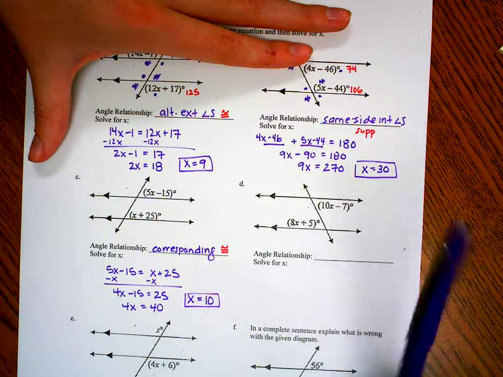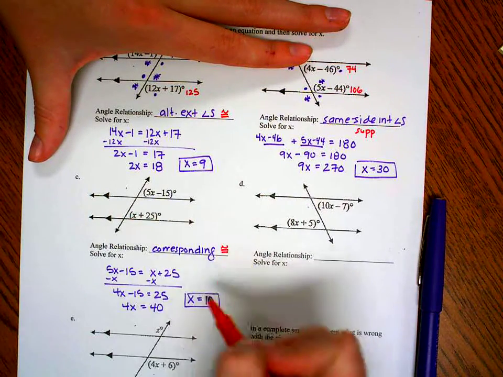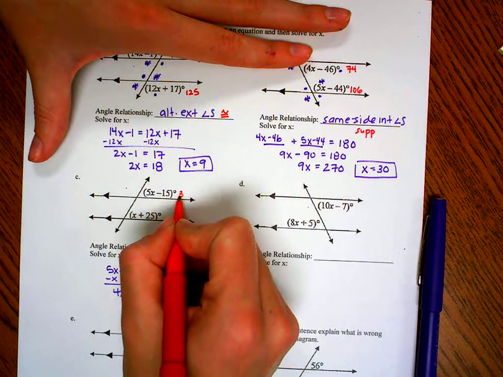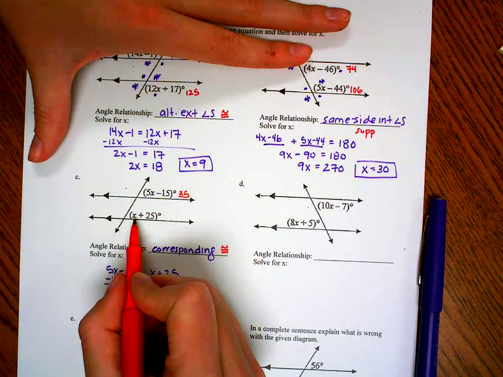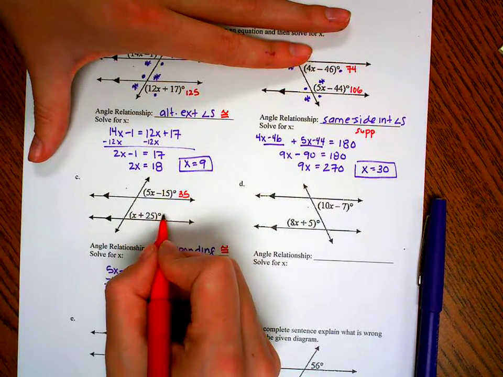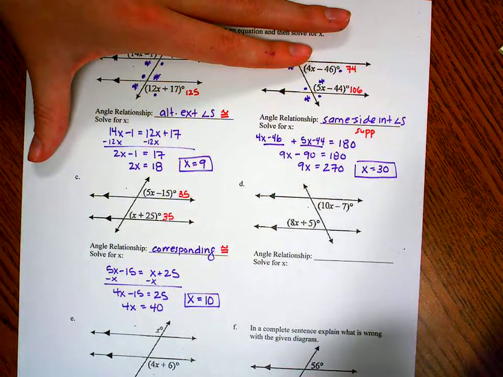Well, let's make sure our answer is correct. If I plug in 10 here, 10 times 5 is 50. 50 minus 15 is 35. And 10 plus 25 is 35. Okay, good. Our answer is correct.